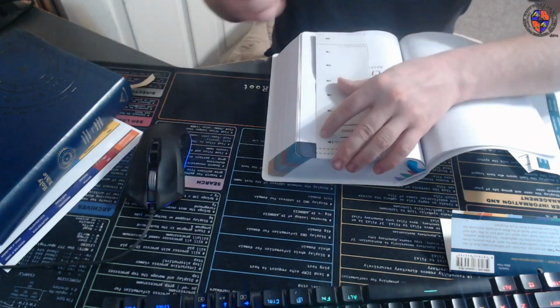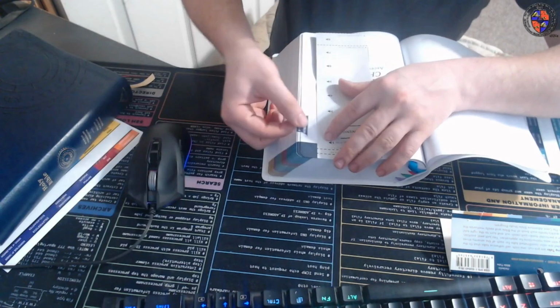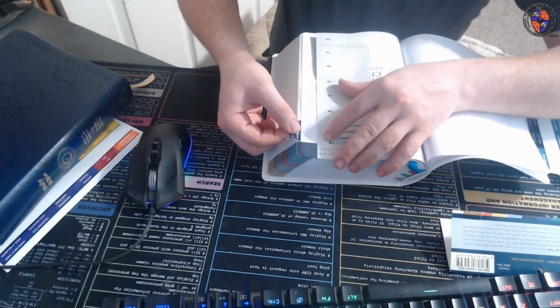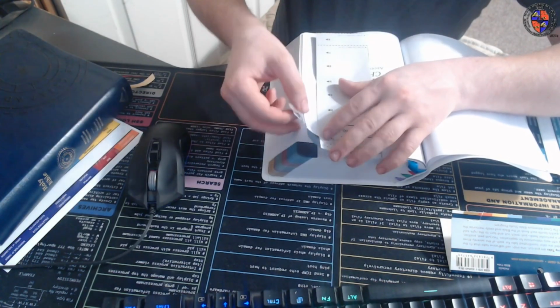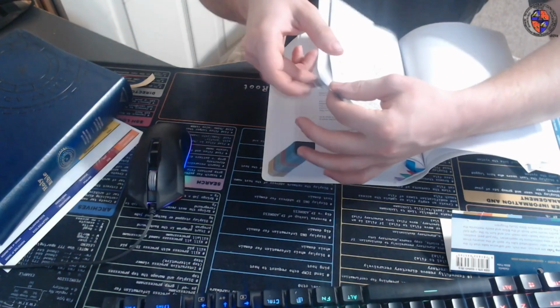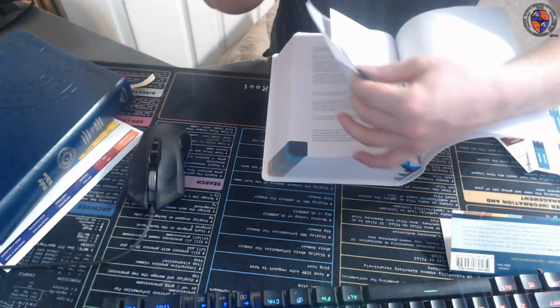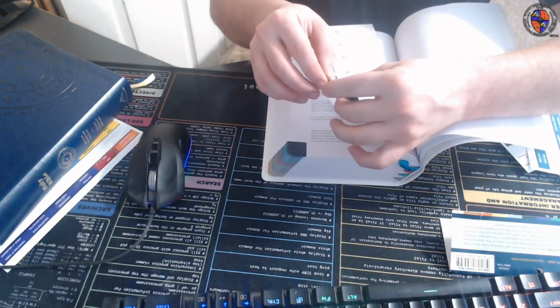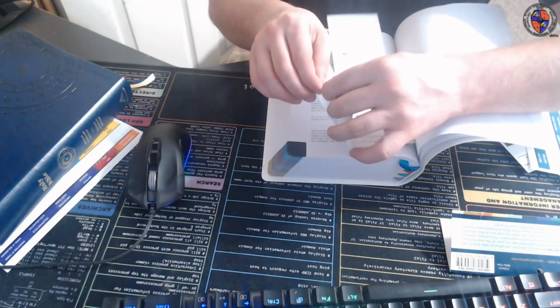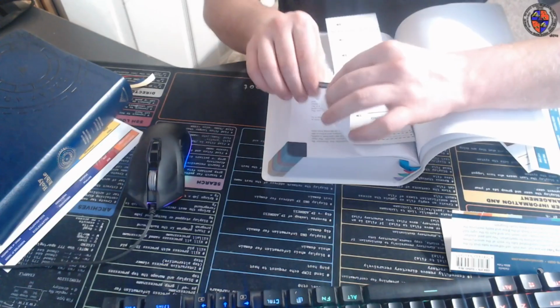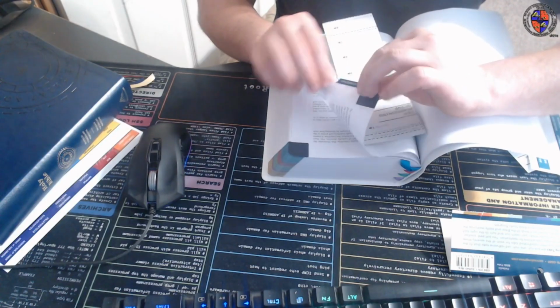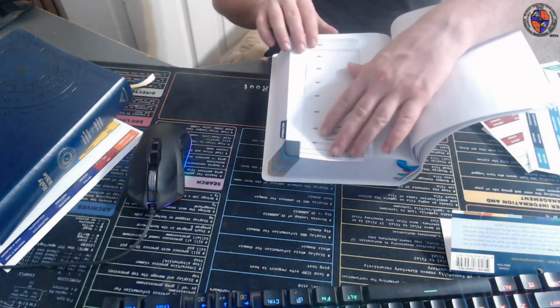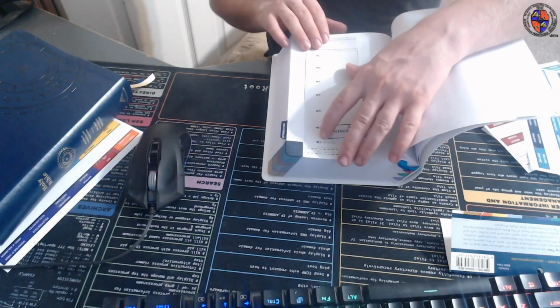I'm gonna come here, make sure that's lined up, make sure the edge is lined up, pick up the page, 1, 2, beautiful, and then fold. And then make sure to push out all the air.